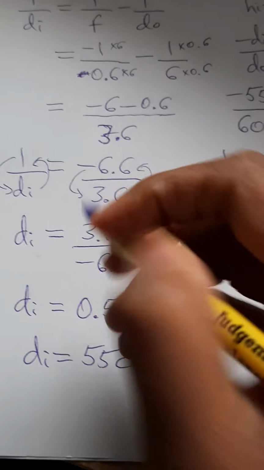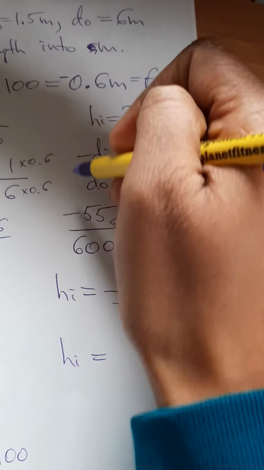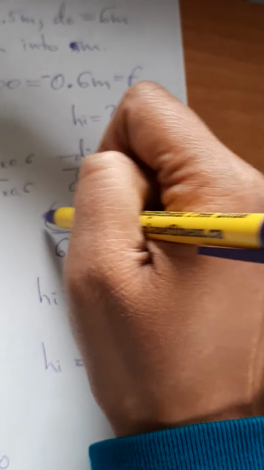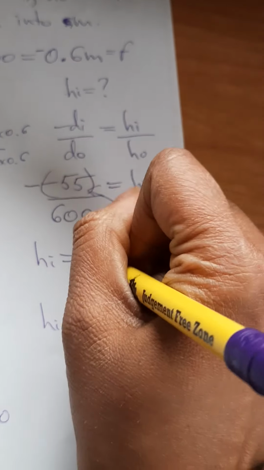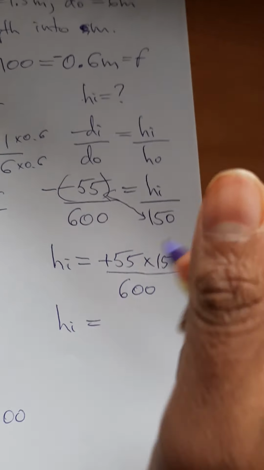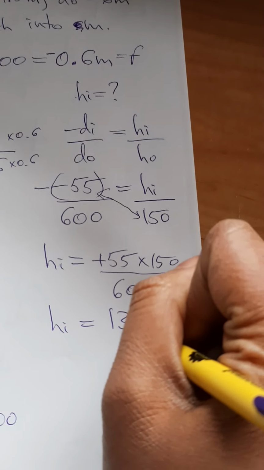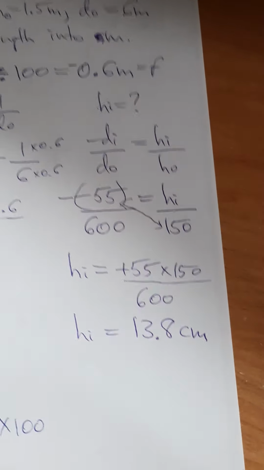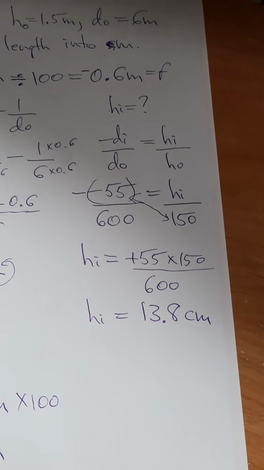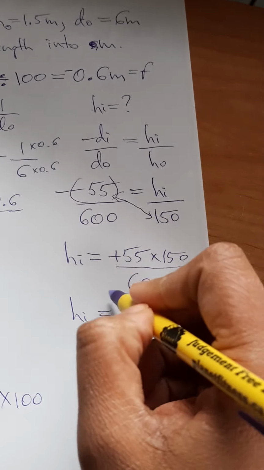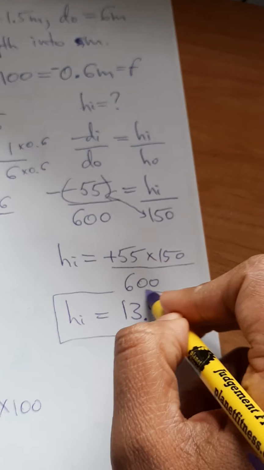Oh, sorry, your value here should actually be negative, because we had negative 6.6. So I'm going to put the negative sign here, so this becomes positive 13.8 centimeters. So this is my final answer here. You can just box it here.